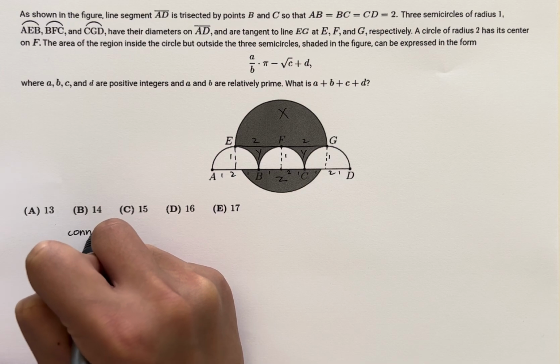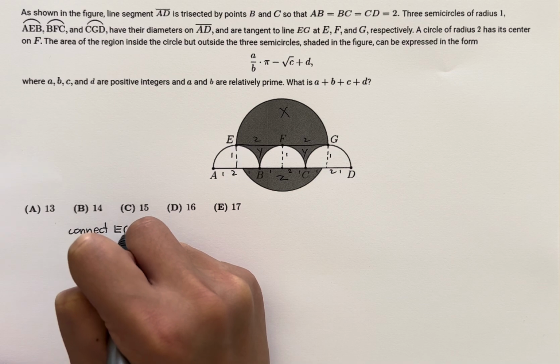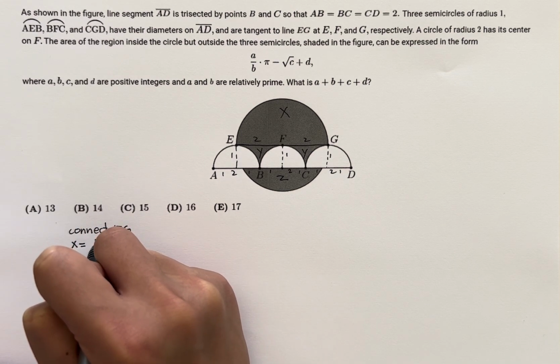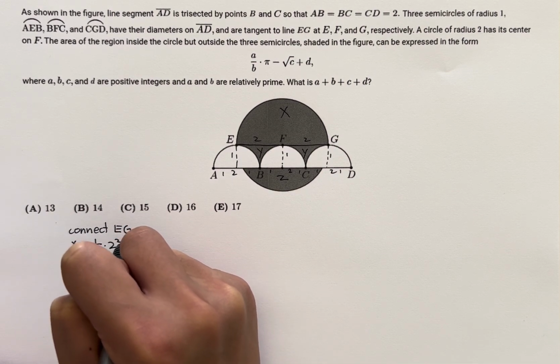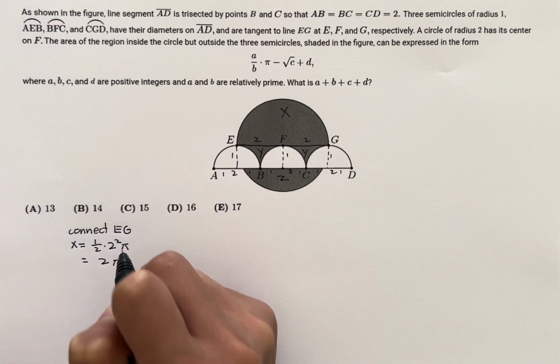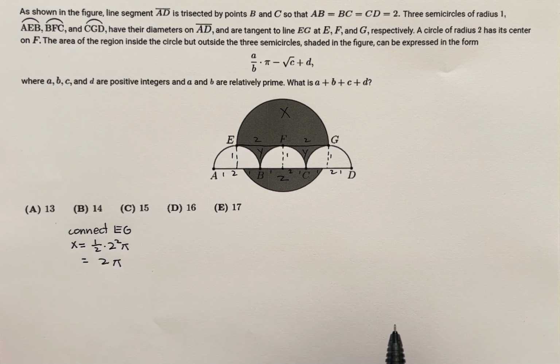Connect EG. EG is going to be the diameter. And then X is going to be the upper semicircle, meaning that it's 1/2 the area of circle F, so X equals 1/2 times 2 squared pi, which equals 2 pi. Okay, let's solve Y now.